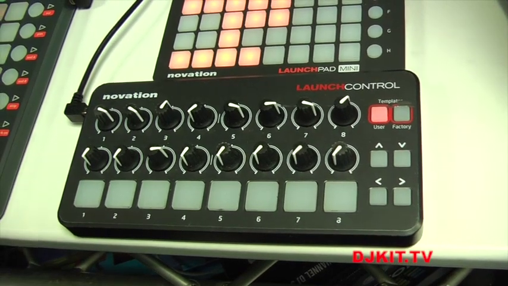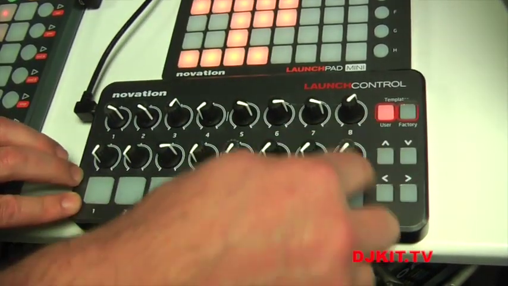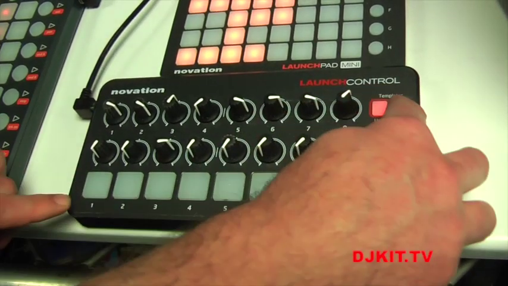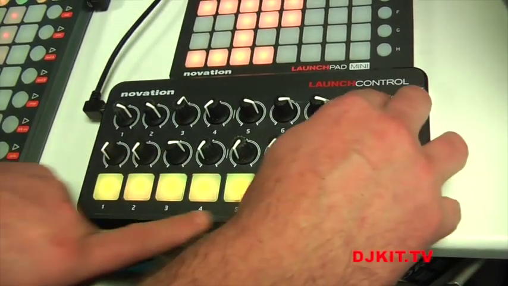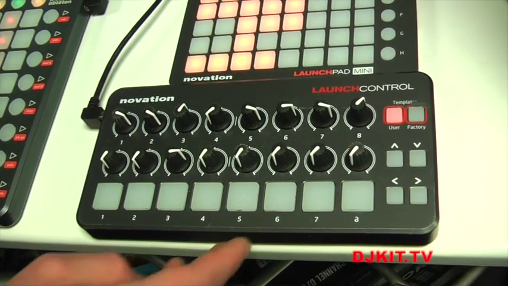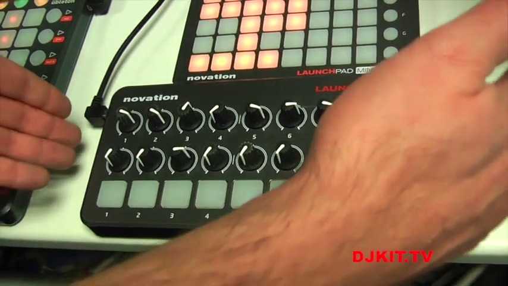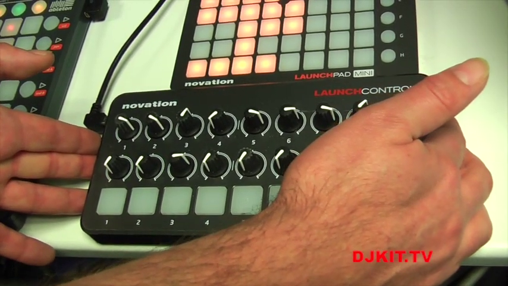So the Launch Control in total, we have our 16 knobs, 8 buttons and 4 function buttons, but if we multiply that by the amount of factory templates we have available and the amount of user templates we have available, that's a total of 448 separate controllers in this nice neat little box.